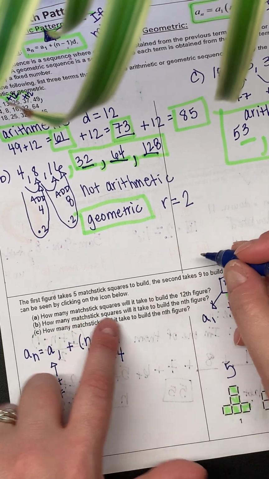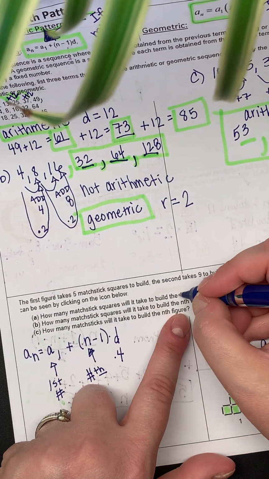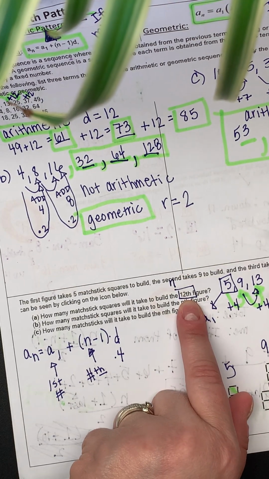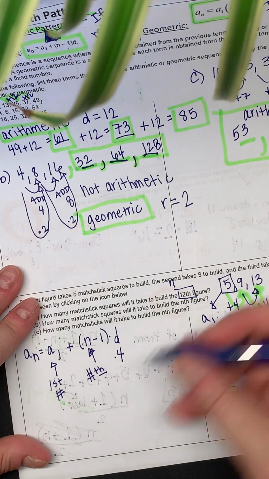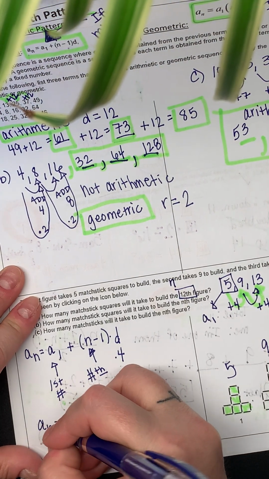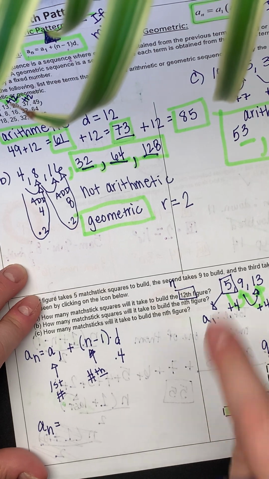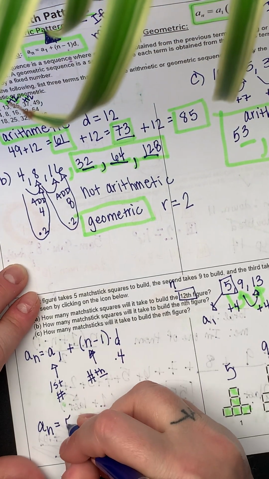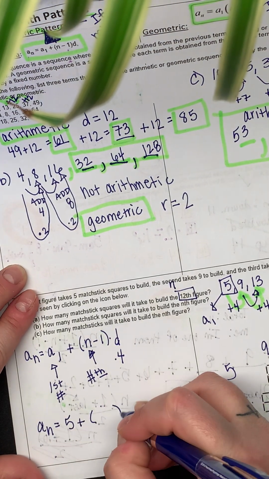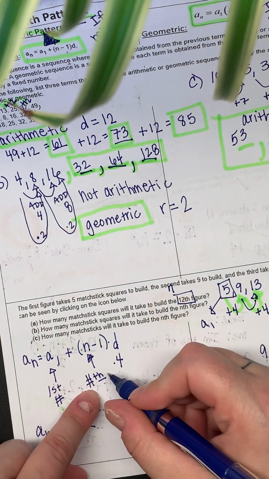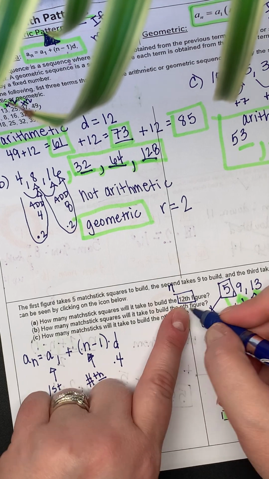So part A says how many matchstick squares will it take to build the 12th figure? That's what the letter N is going to be, 12. So let's plug in everything. We have A sub N equals the first number from the sequence, 5, plus parentheses N minus 1, where N is whatever has the th on it, which is the 12th.